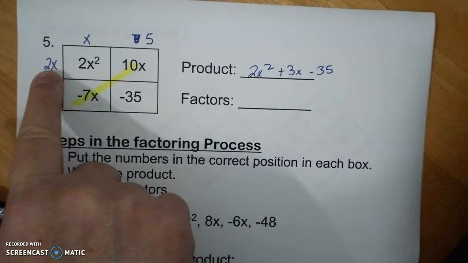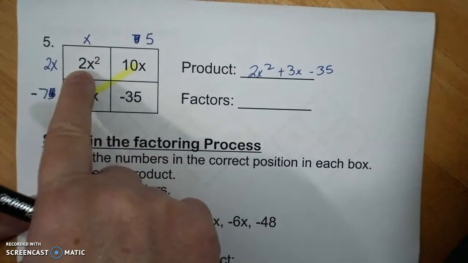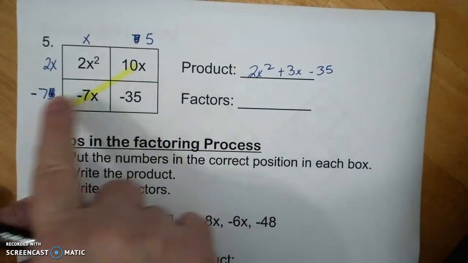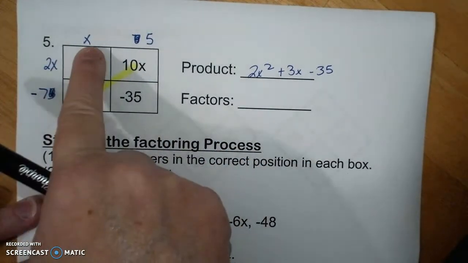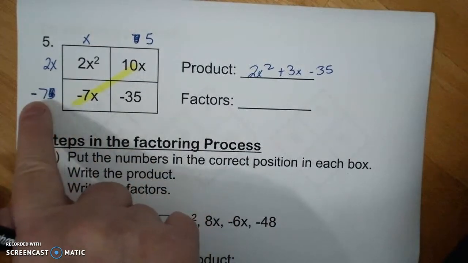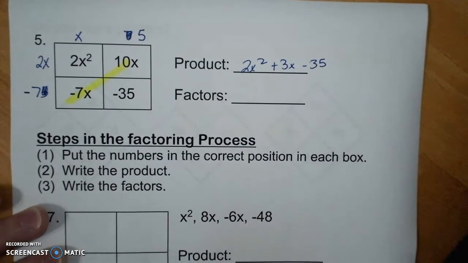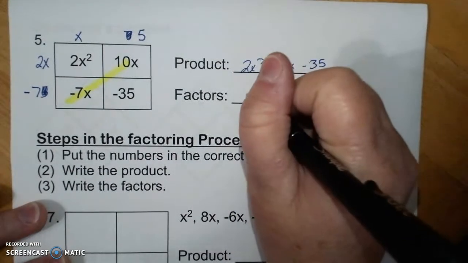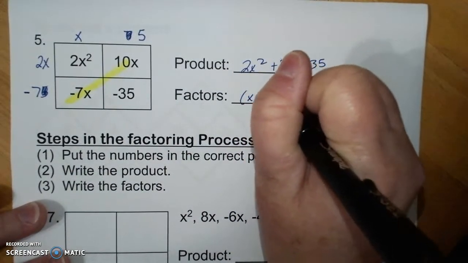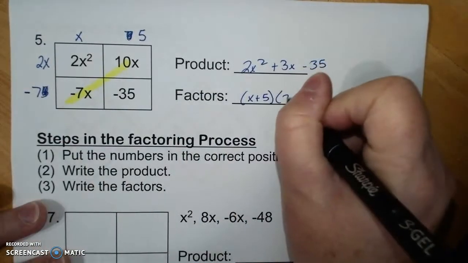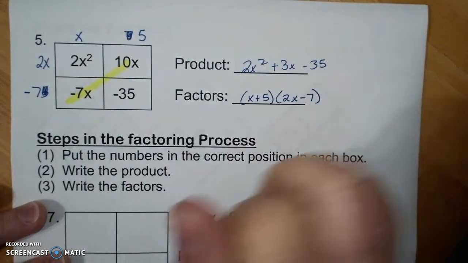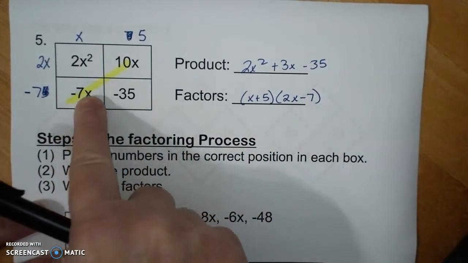So let me check my boxes. 2x times x is 2x squared. 2x times 5 is 10x. Negative 7x times x is negative 7x. Negative 7 times 5 is negative 35. So sometimes you're going to get it in the right spot, sometimes not. So this is x plus 5 and 2x minus 7. So when you're done, make sure you are checking that.